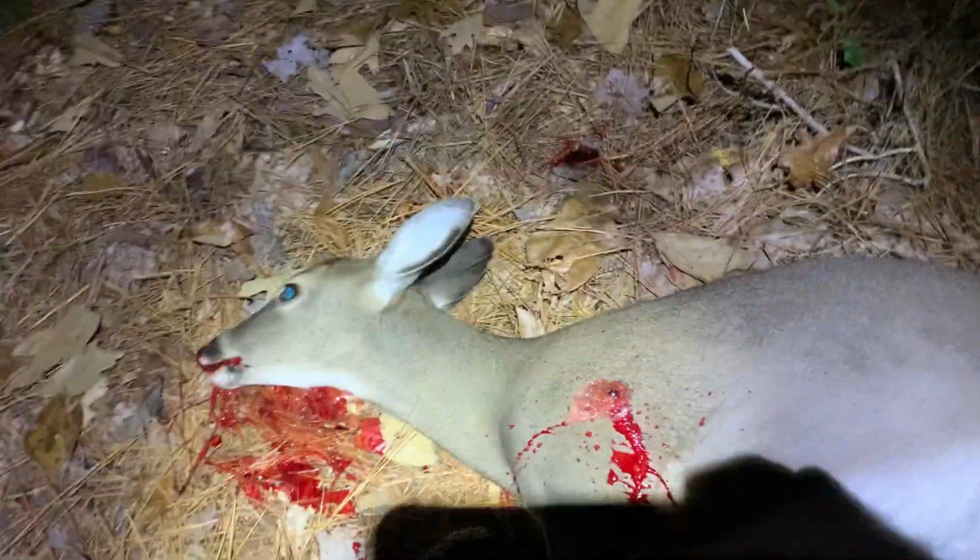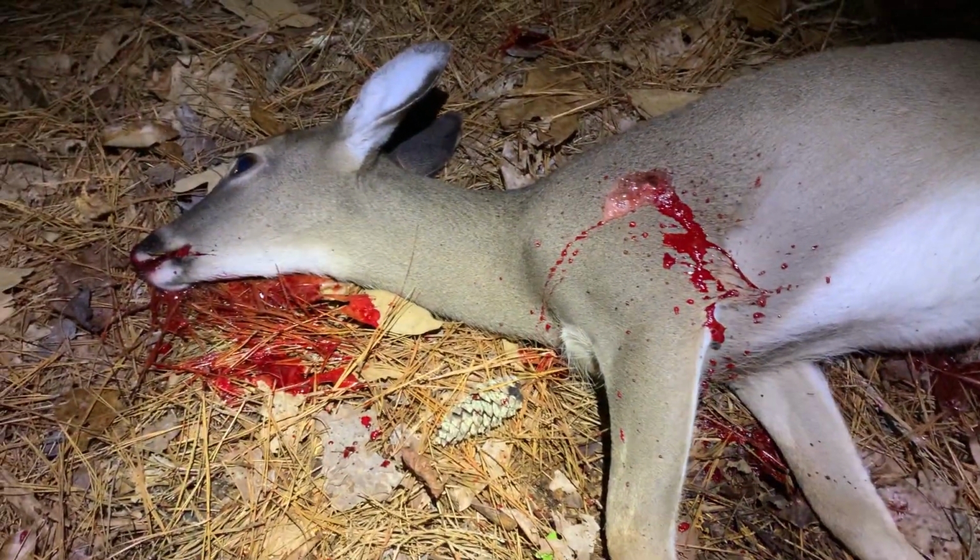So had I been aiming a little higher on her body and not anticipating her to duck as much, I might have only caught the back lung and probably missed the front one. As soon as she heard my bow, she was ducking in this instance. So just be mindful that the environmental conditions with ambient sound can really play into where you need to aim.